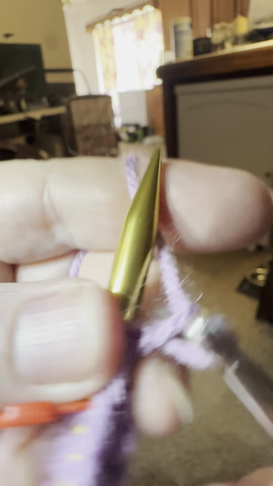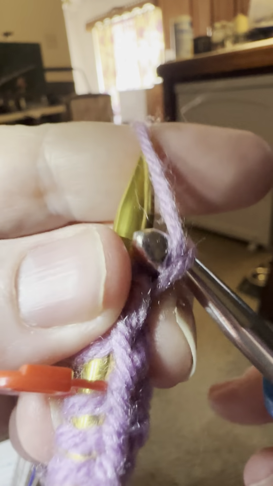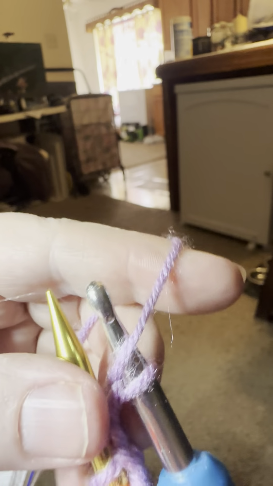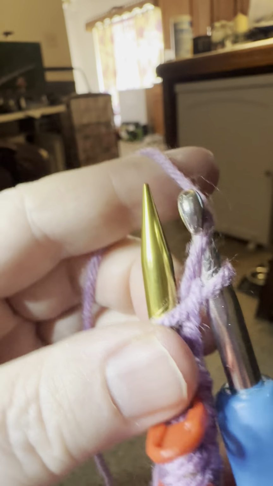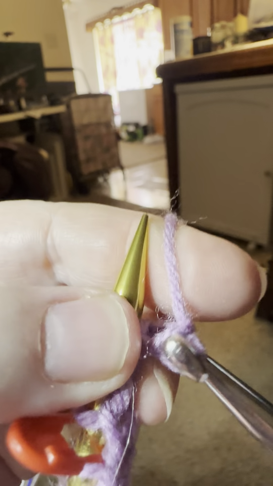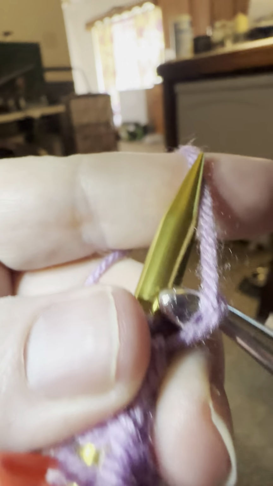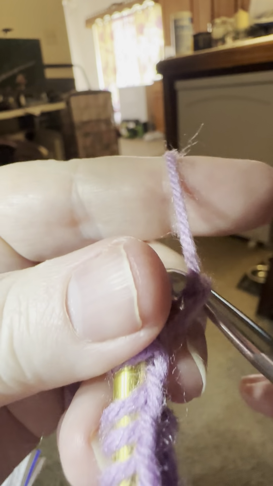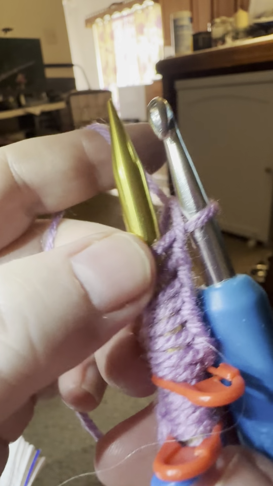So 1, 2, 3. Oops, didn't go through, sorry. Number 4, move this down some. 5, come on, go through. Okay, 6, 7, and 8. All right, there's our back stitches.